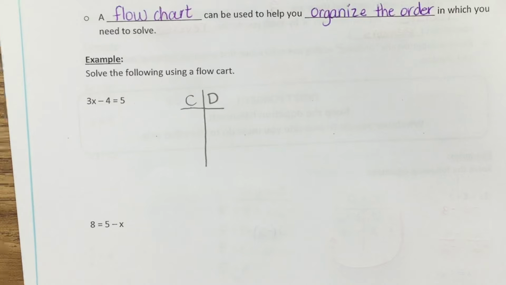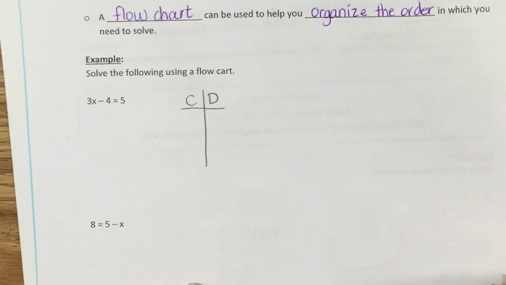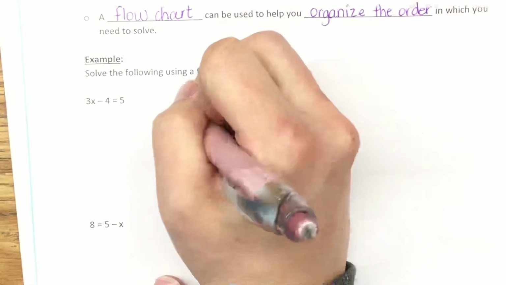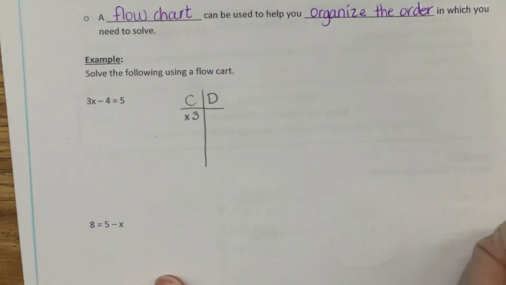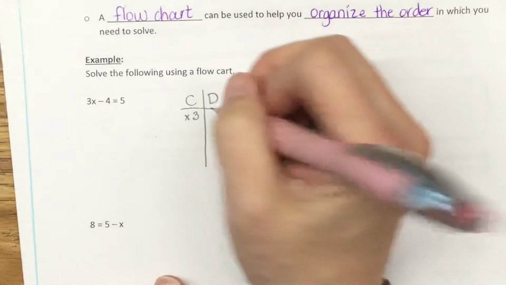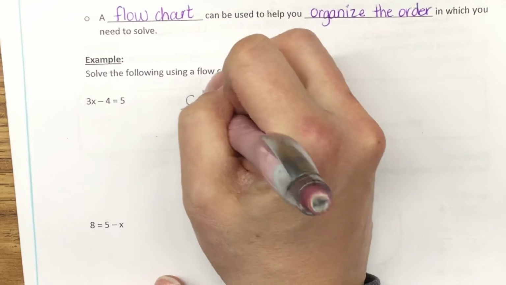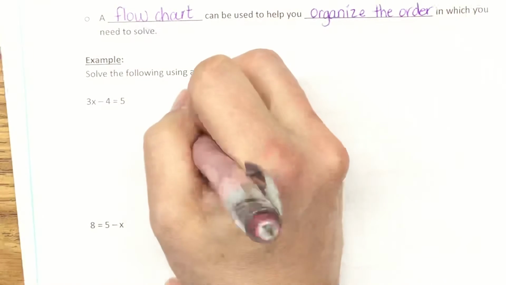And when I look at the equation, Kieran, what's the first thing that's happening to X? Right on. Okay, so we're being multiplied by 3. Carter, what's the opposite of multiplying? Right on. Okay. Also divide by 3. Ariel, what's the next thing that's happening to X? Minus 4. Right on.